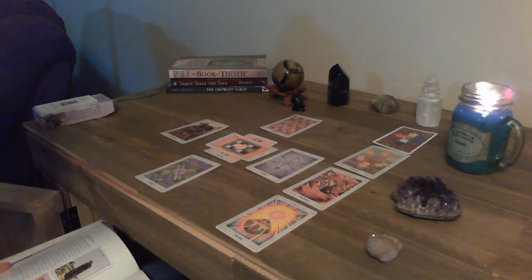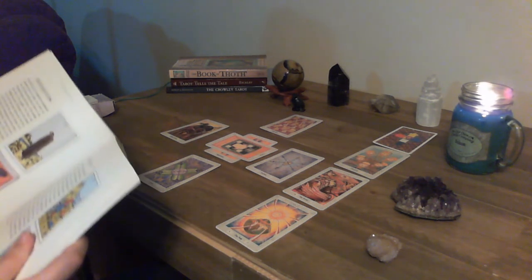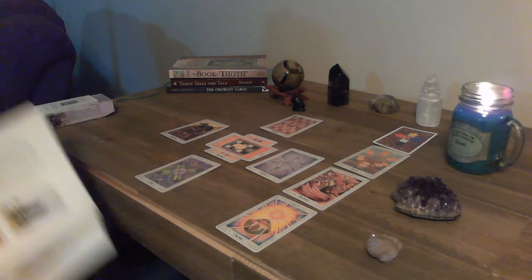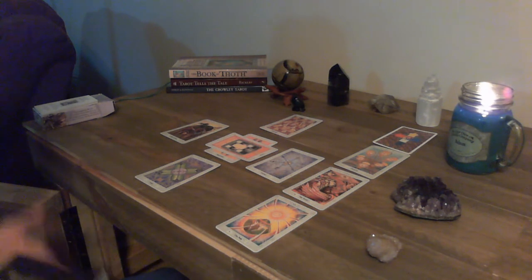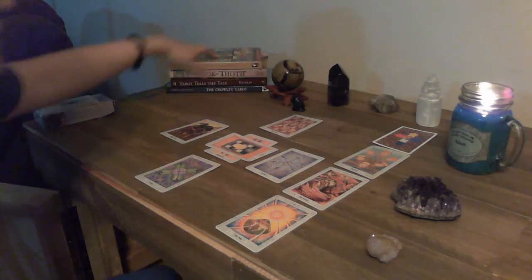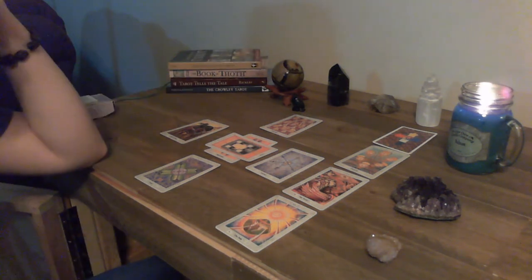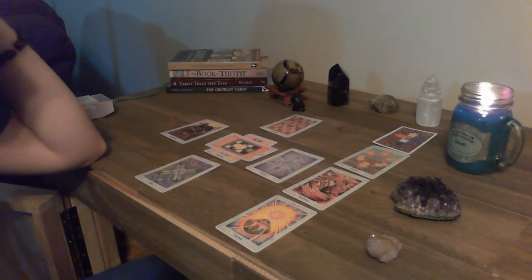Harmonious giving and receiving. Relationships and emotional states are enjoyable, creative, and sensual. That's what this says here. Hope that helps.